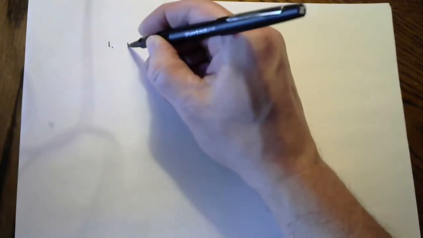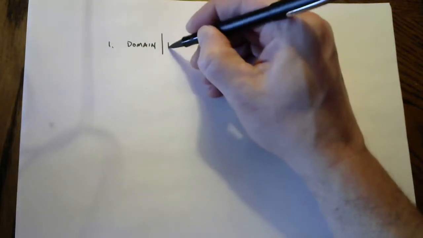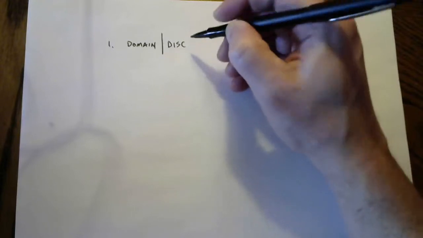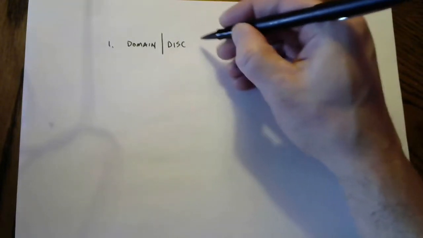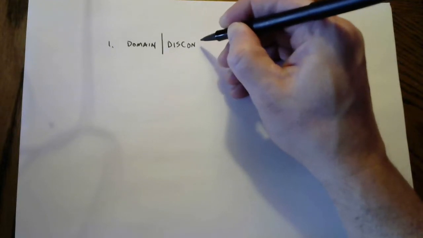So one thing that we've looked at, we have domain, which more importantly is the holes in the domain, the discontinuities.